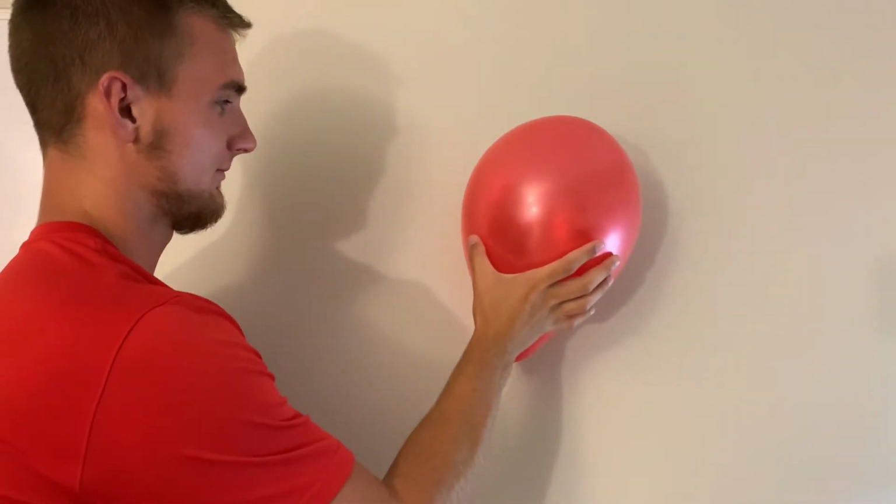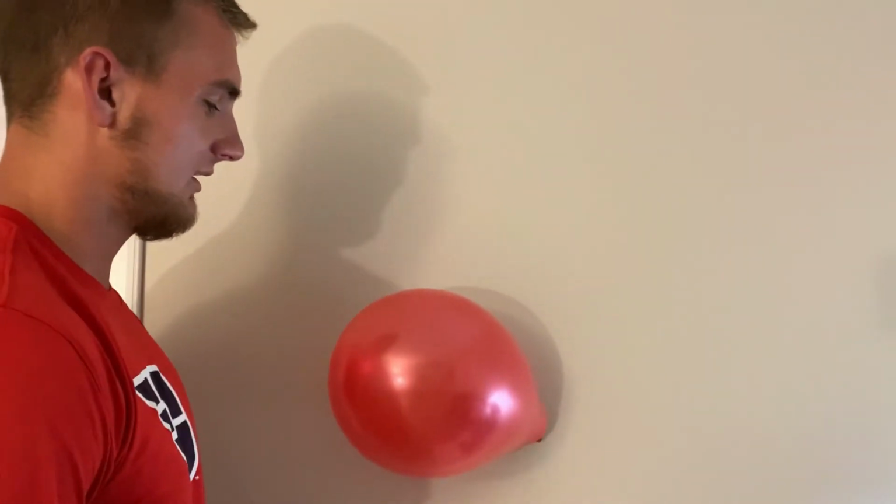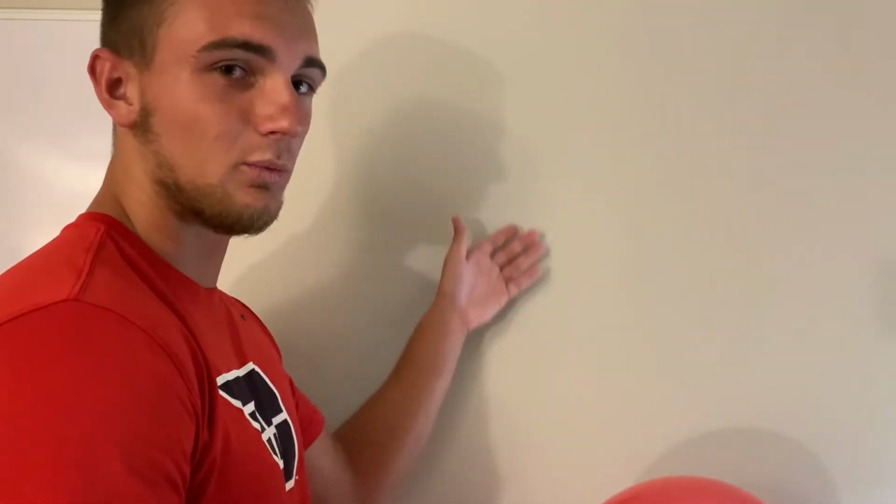Now what I'm going to do is I'm going to put this charged balloon up towards this wall, which is neutral, and you'll see that it sticks. Now you might say, well, how does this stick? Well, there's something called induction. Now we know that conduction is actually charging an object by physically touching it, such as rubbing this balloon on my hair. Now, charging something by induction is a little bit different. You do not have to touch the object that you are trying to charge. So we have this charged balloon here, and again, I said this wall is completely neutral.